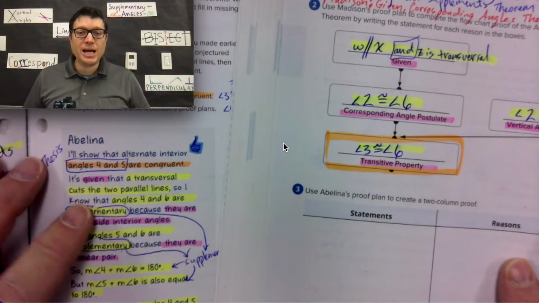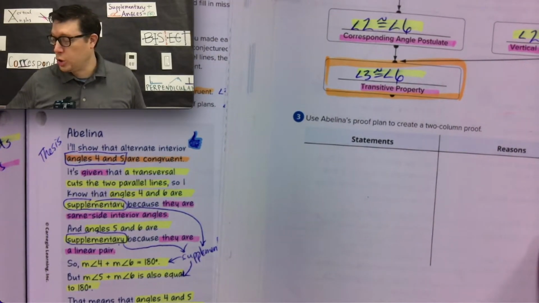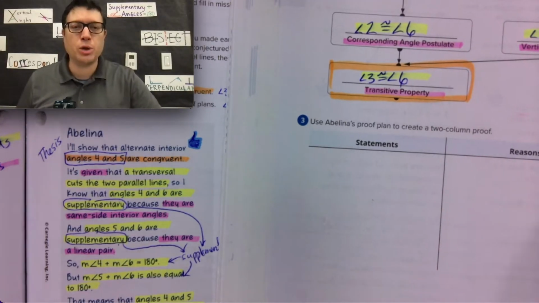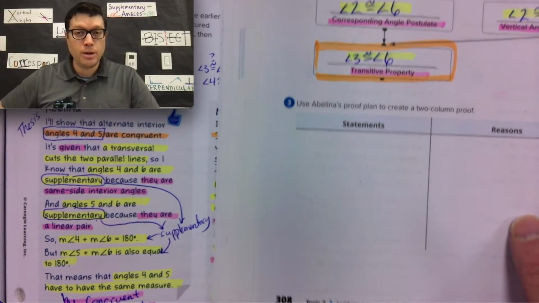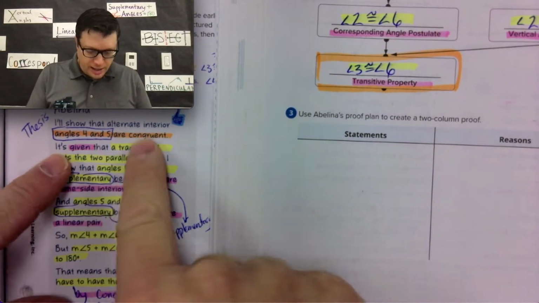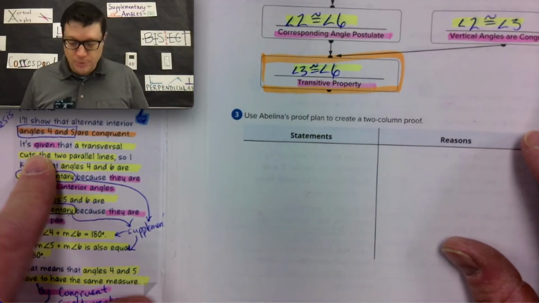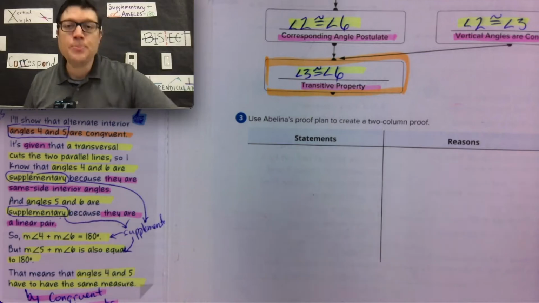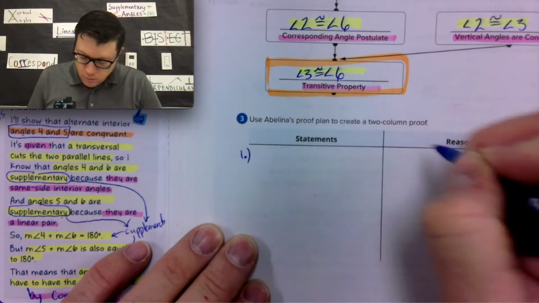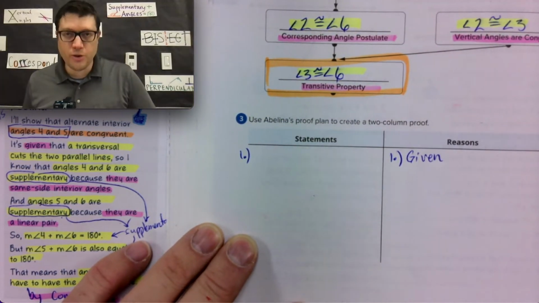Let's talk about what Abelina has to do. Abelina has to identify that angle 4 and angle 5 are congruent. She's got a whole list of reasons and statements, and we're going to make sure that we identify them in a two-column proof structure. Of course, it always starts with the given. So that's going to be the first statement-reason relationship that we have. And it looks exactly like what Madison said since they're both using the same information. So maybe like a number 1 and a number 1, given goes first.